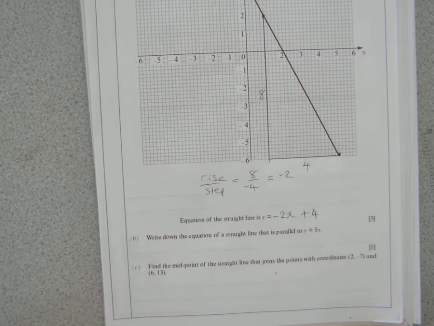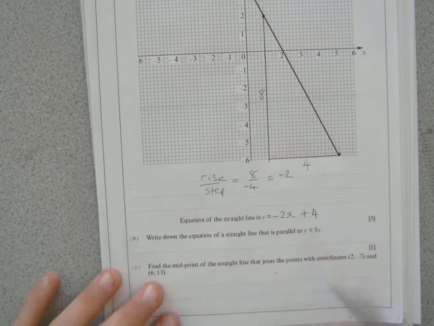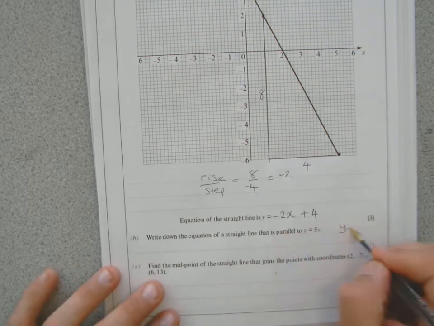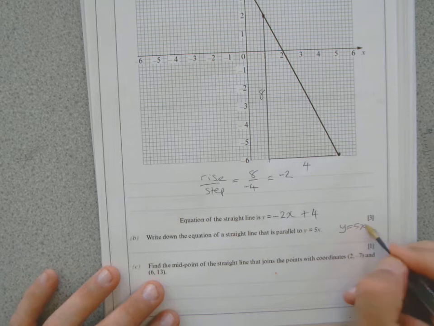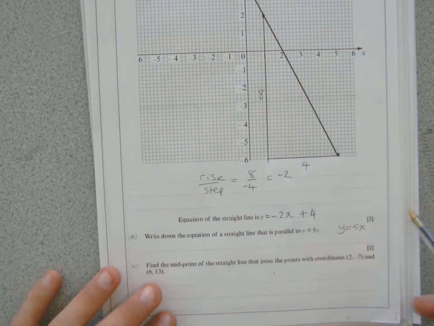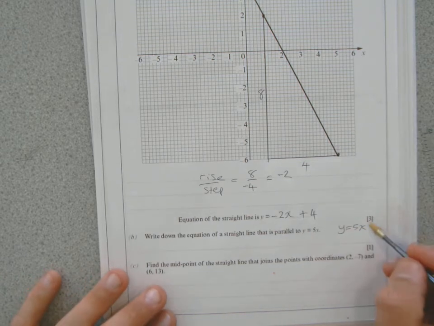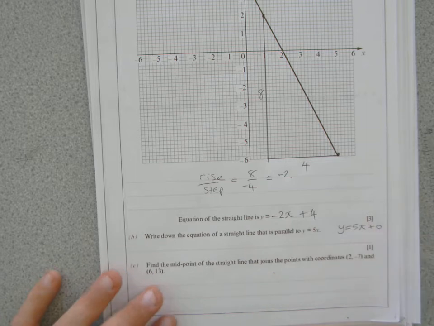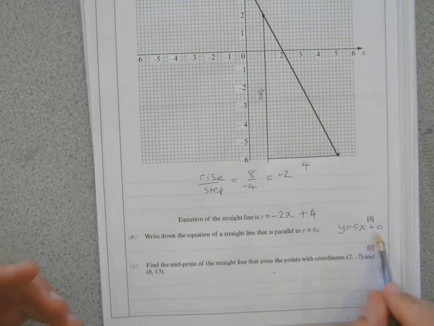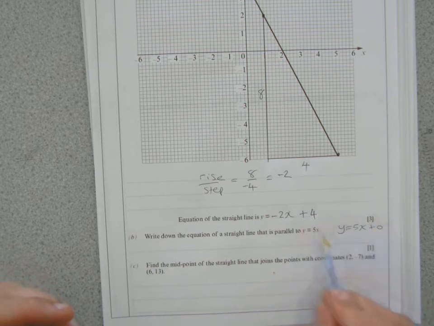So part B then says write down an equation of the straight line that is parallel to y equals 5x. You can write down any straight line at all. Y equals 5x is a straight line. And you might be wondering, well, where's the c bit? Where's the bit I'm adding on? Well, in this case, you're adding on 0. There's no need to write the add 0, so that's why they just leave it as y equals 5x. But that's the form there.